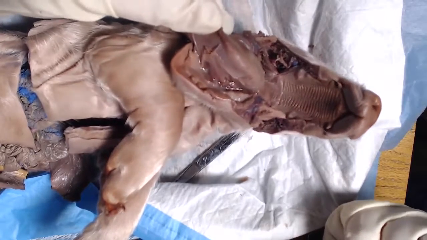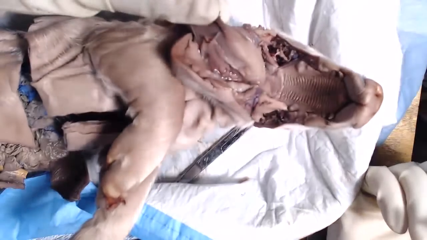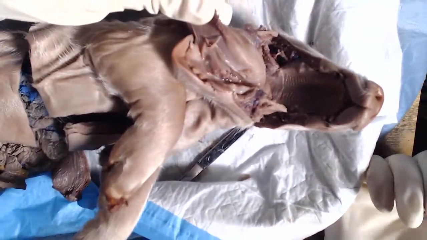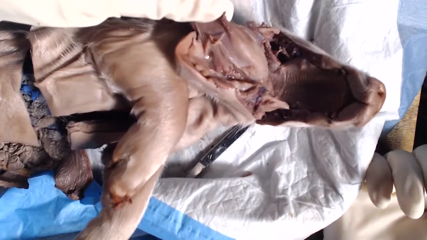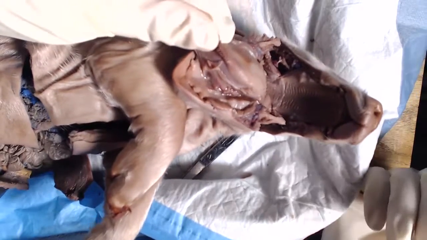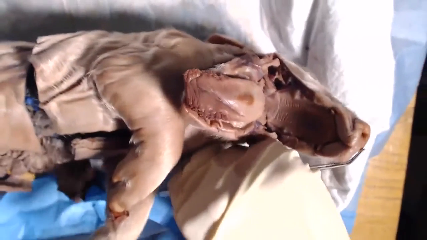All right, so at this point, we are done with our pig dissection. So if you want, you can just set that to the side, and you can always come back to it later once we get through the rest of the dissection and look at any other structures you want. But I'm just going to set this pig aside for now, and we're going to turn our attention to the cow jaws.